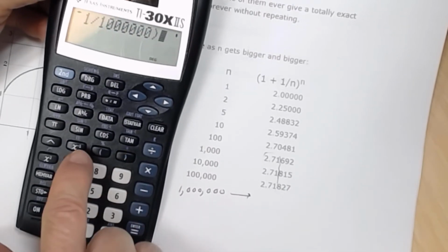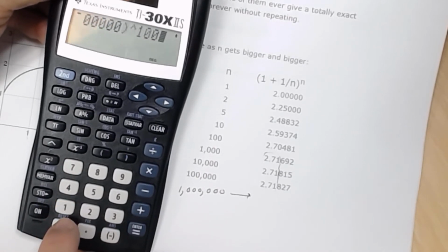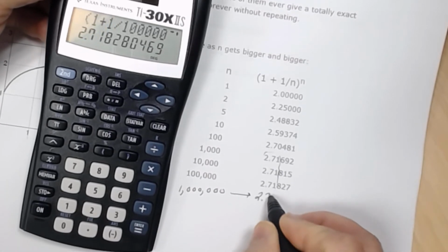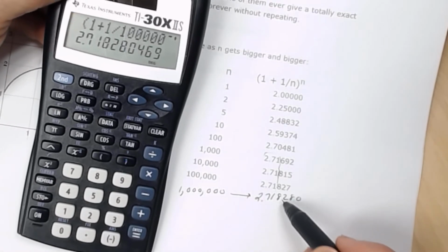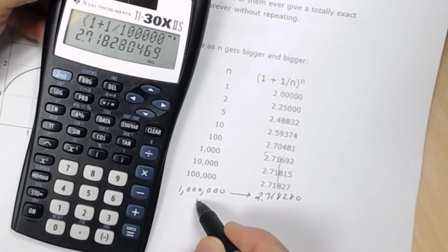Raised to the 1 millionth power, it equals 2.718280 and so on. So it starts leveling off. You see that? So what happens is this.